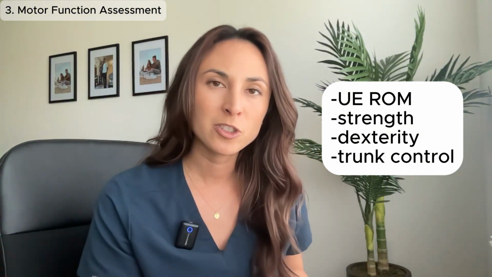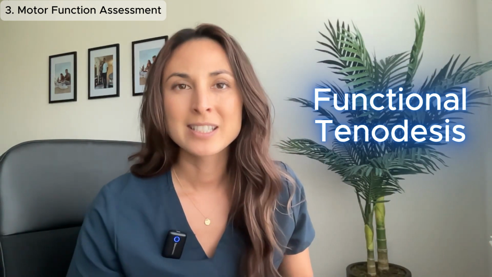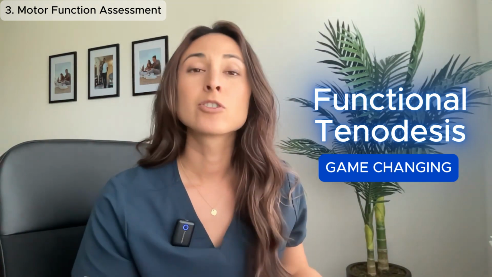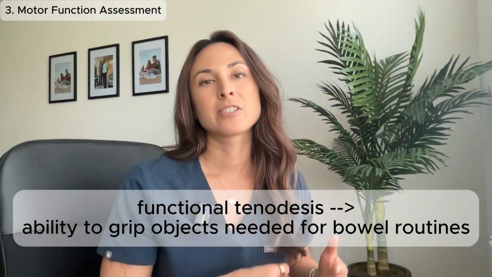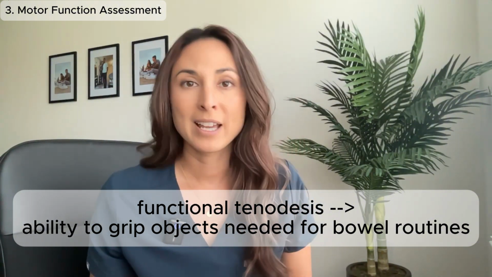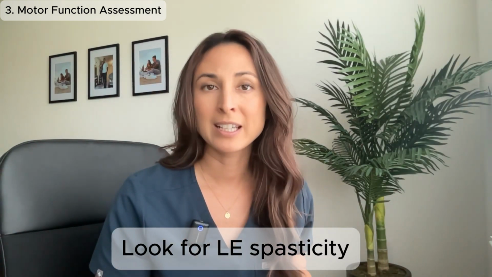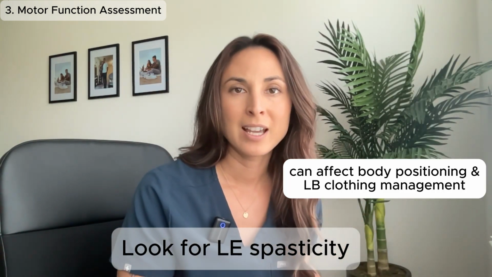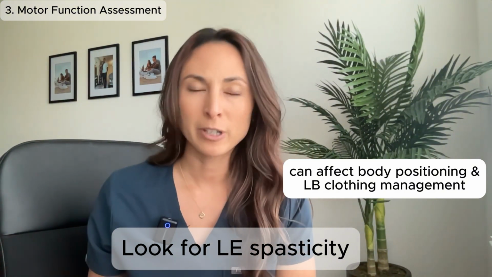We direct our focus on upper extremity range of motion, strength, dexterity, and trunk control. The presence of functional tenodesis is game-changing, starting at the C6 level, as it will support gripping needed to manage digital stimulation, or enemas. Additionally, we want to observe if there's any spasticity, as lower extremity spasticity can affect body positioning needed for lower body clothing management or the bowel program itself.